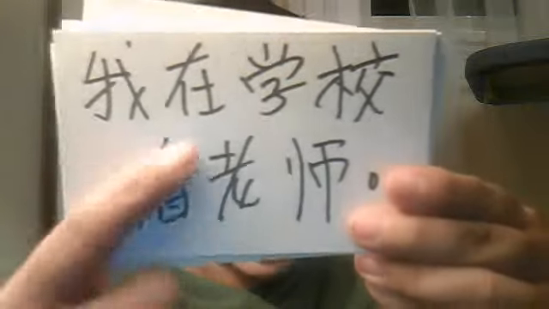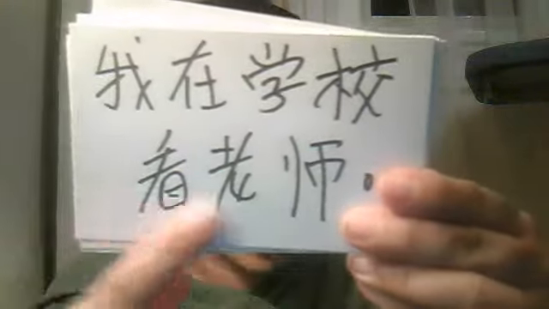So in English you would say, I saw my teacher at school. But in Chinese you say, I at school saw my teacher. 我在学校看老師. I at school saw a teacher. So no one's going to misunderstand you. If you say in Chinese, I saw my teacher at school, people will just think you sound funny. It's like someone who doesn't know the irregular verbs in English. It just doesn't sound right. So believe me, I get caught doing that.